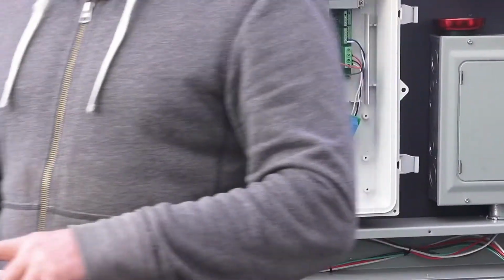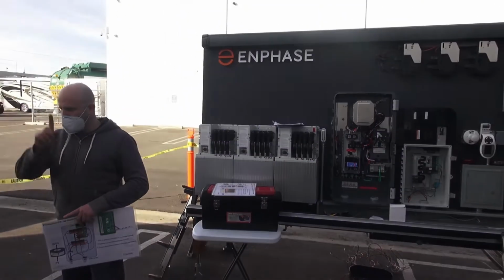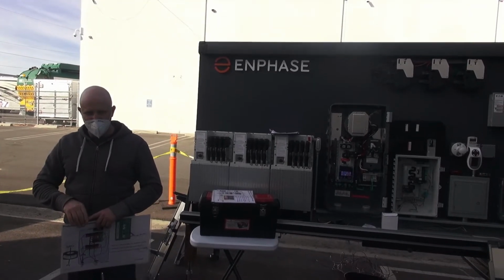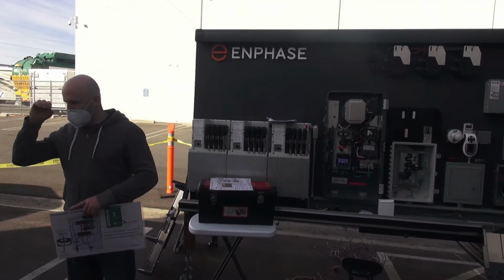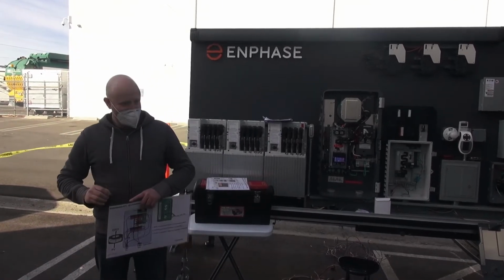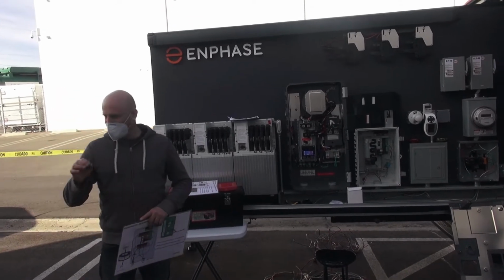If you do L2 through it, what do you get? You guys ever know this? If you have 10 amps going on L1 and 10 amps on L2, what do you get? 0. They cross each other out. Yeah, you'll measure 0 amps. Exactly. So it's important that you get that right.